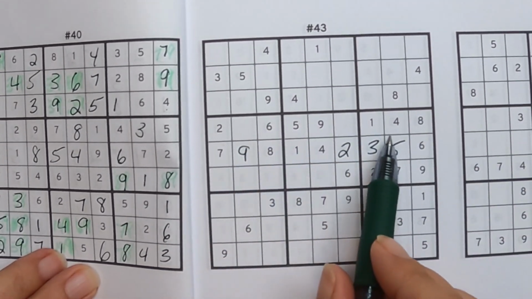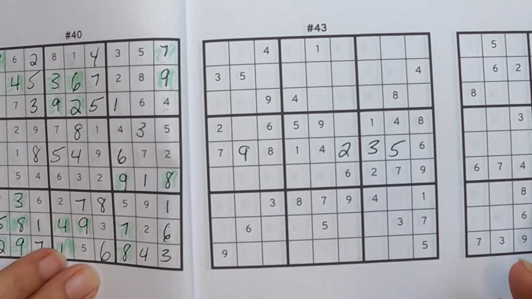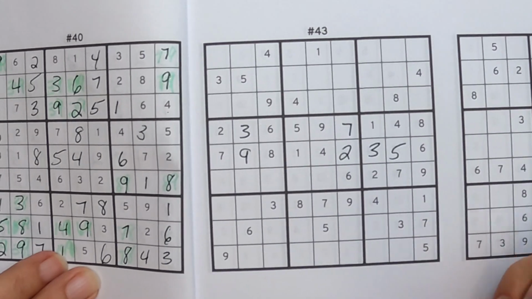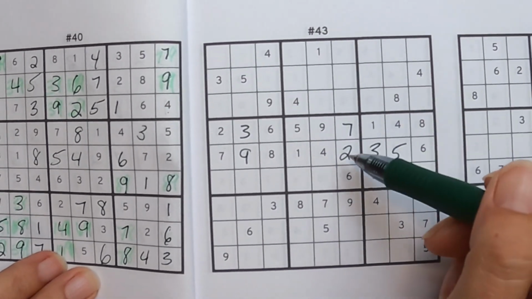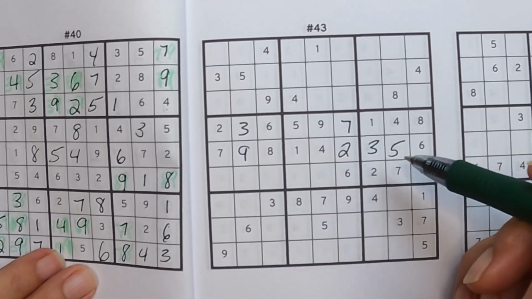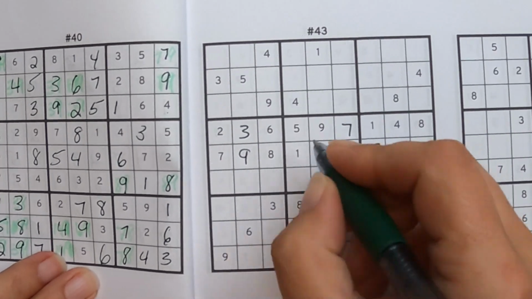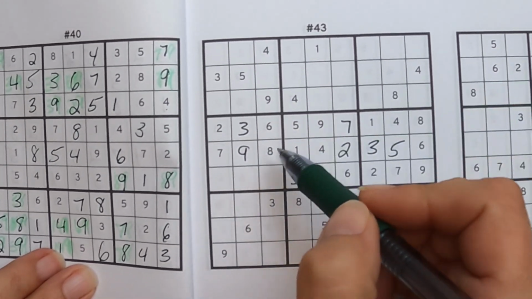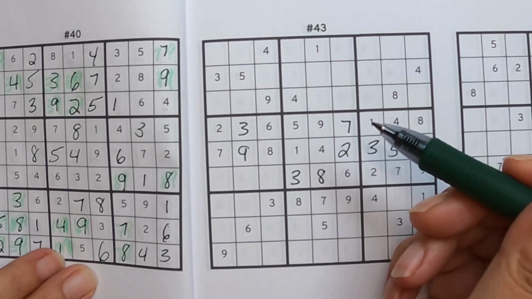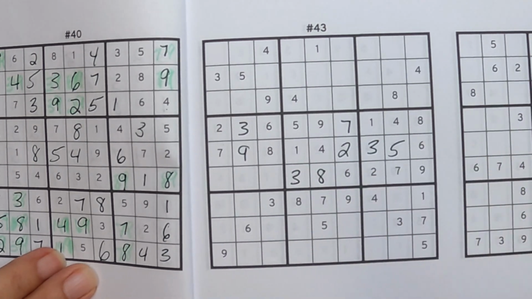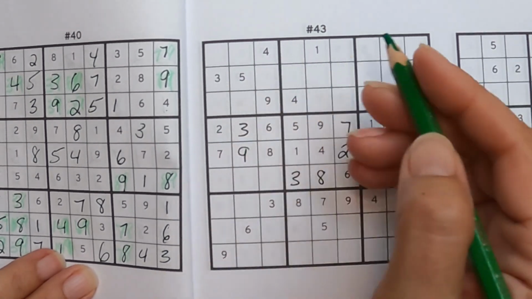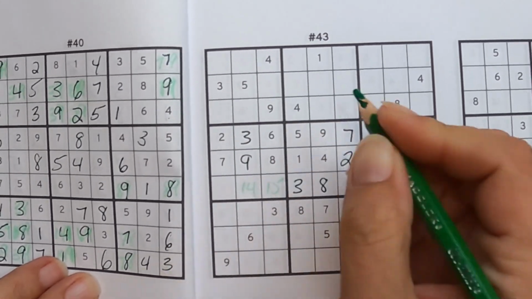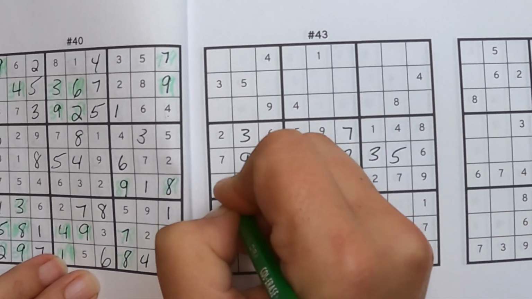For this row, we're missing 3 and 7. We've got a 7 here, so 3, 7. For this box, we're missing 3 and 8. We've got an 8 here, so 3, 8. For this box, we're missing 1, 4, and 5. We've got a 4 here, so 1, 5. 5 here, so 1, 4. And no help here, 1, 4, 5.